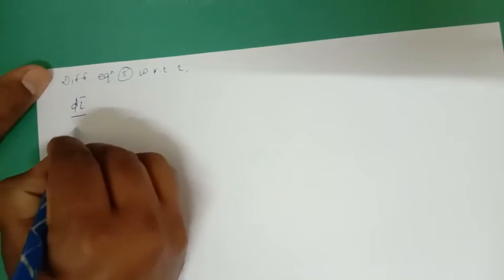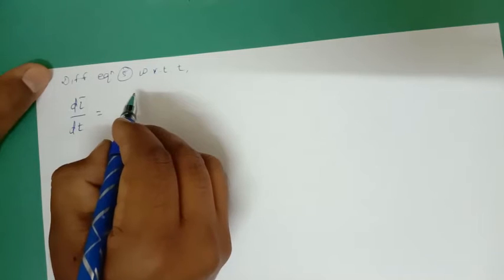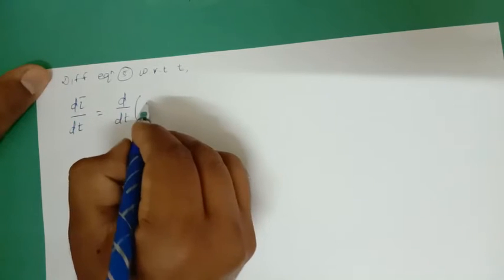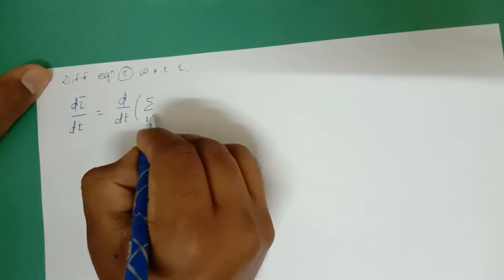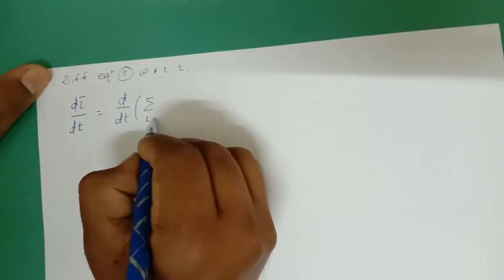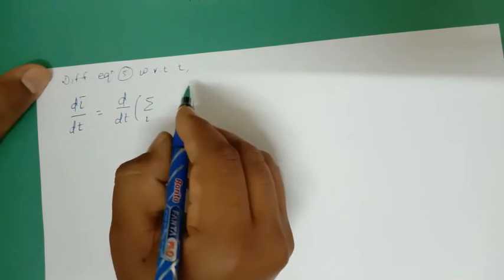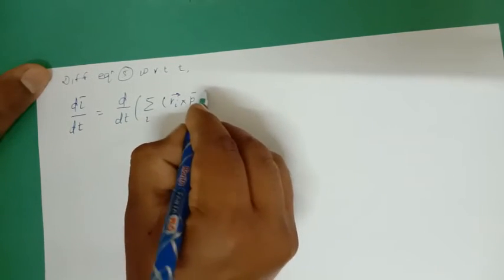What do we get? dL by dt is equal to, summation sign as it is, d by dt of, what is the L value, the summation over i of Ri bar cross Pi bar. I am not writing everywhere that i runs from 1 to n, so you can consider it so.